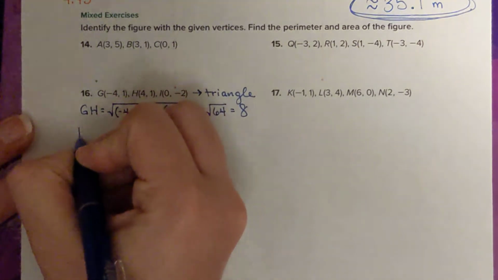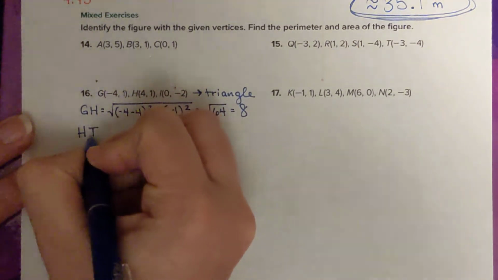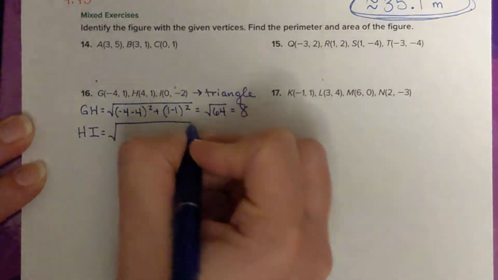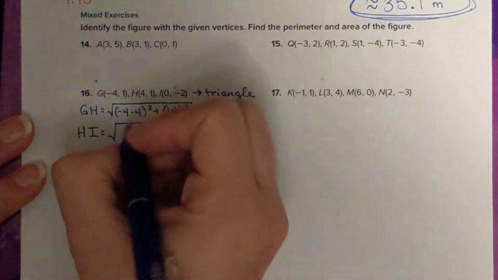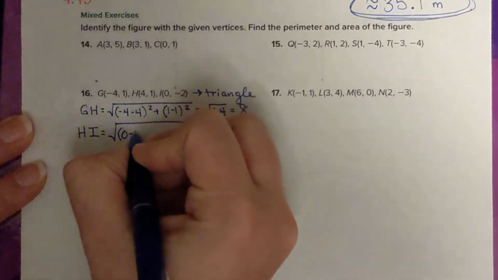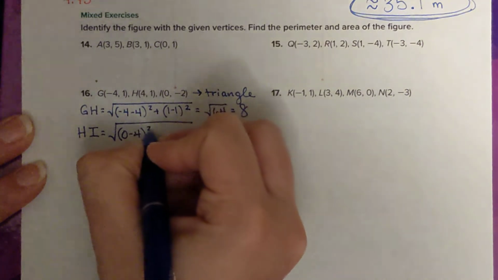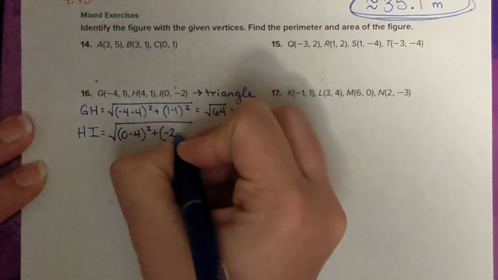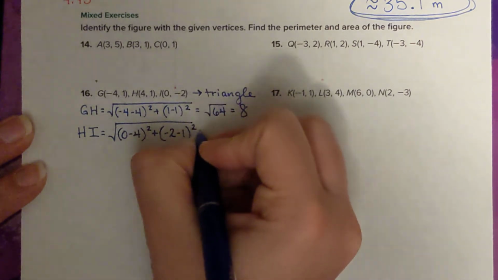So now you got to do HI. Again, fill in your numbers. Remember, x's go first. So I'm going to do 0 minus 4, all of that squared, plus negative 2 minus 1, all of that squared.